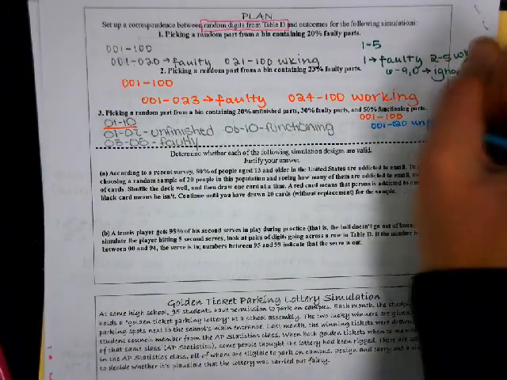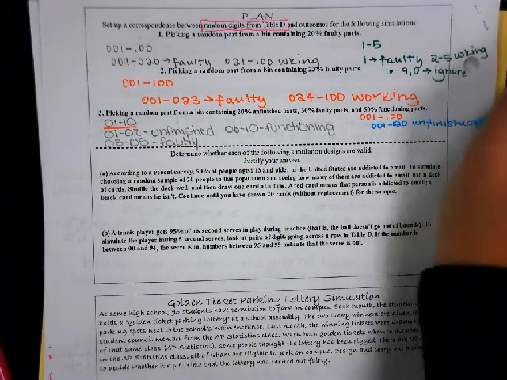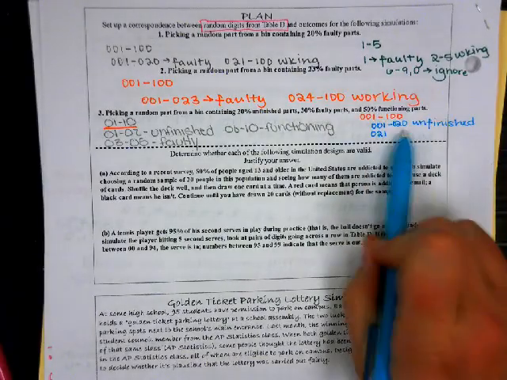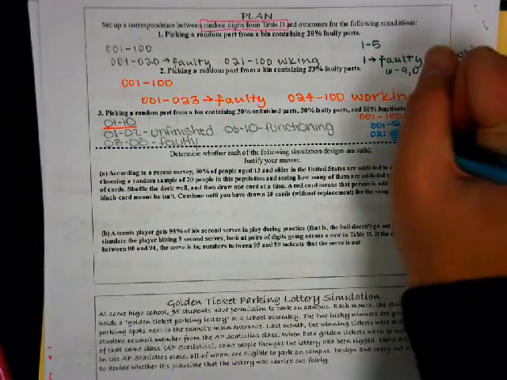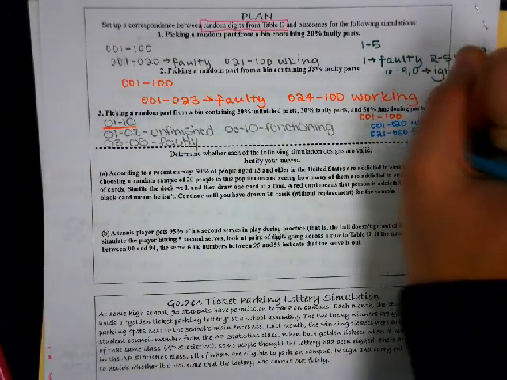Then your next set would start at 021. You can't have 020 be unfinished and be faulty. And then you would go through 050, and then 051 through 100 would be the working parts.